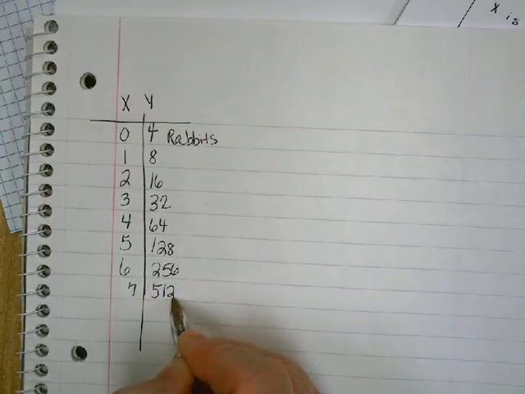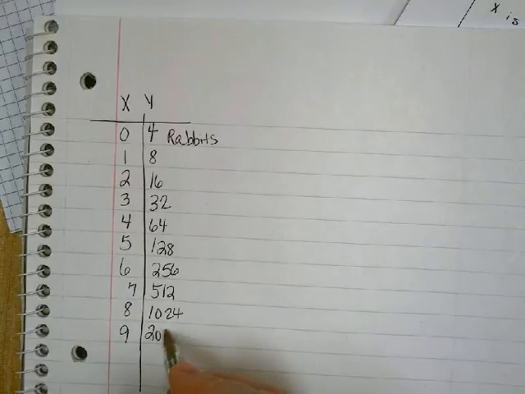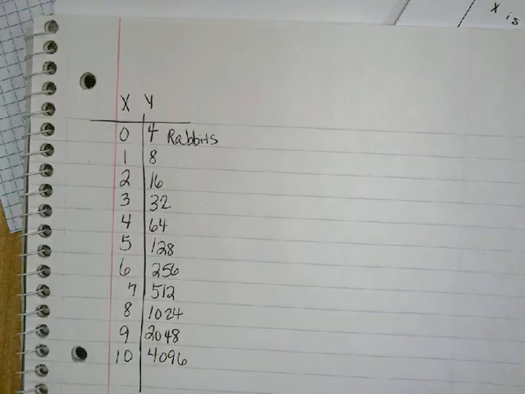After 8? After 9? 2048. And after 10? 4096. So after 10 months, we've gone from 4 rabbits to 4,096 rabbits.